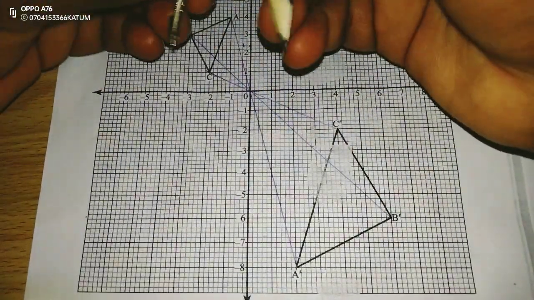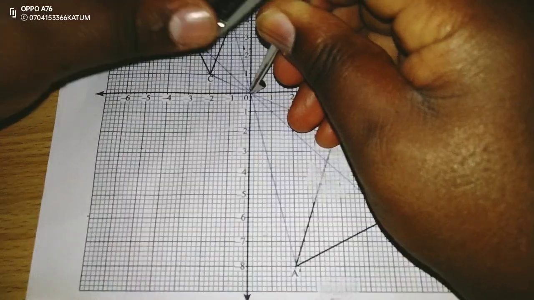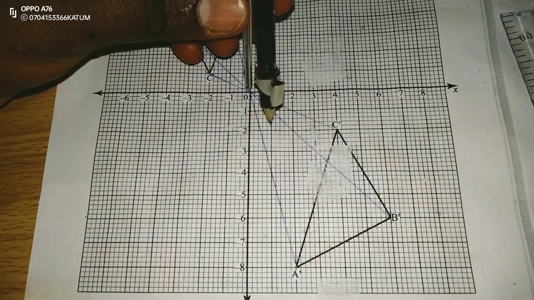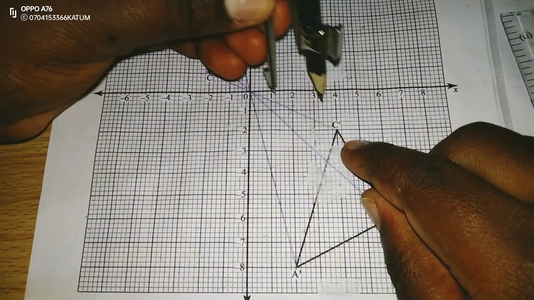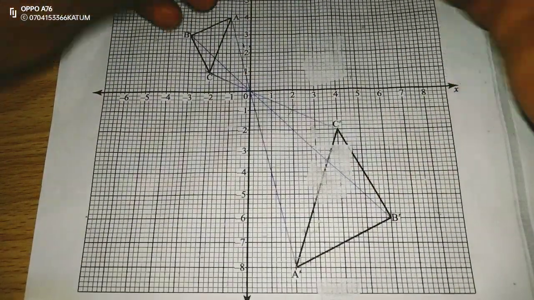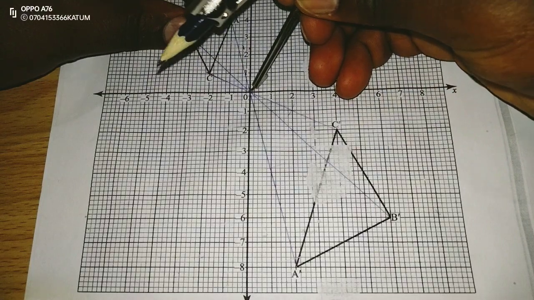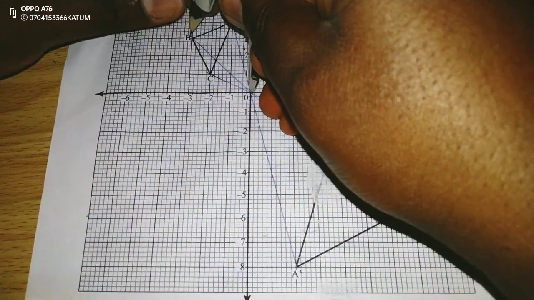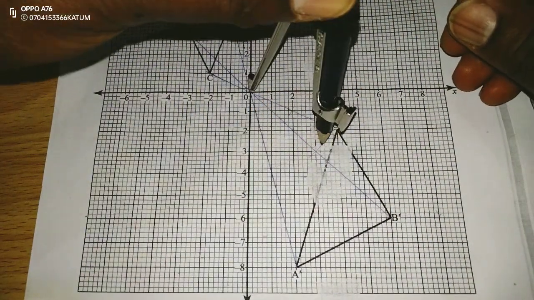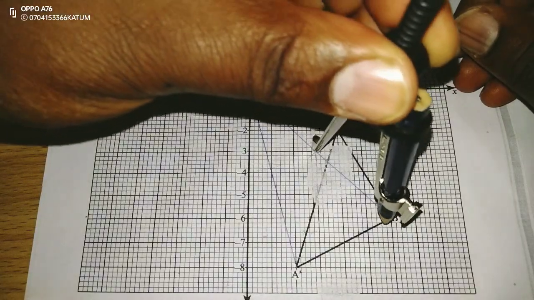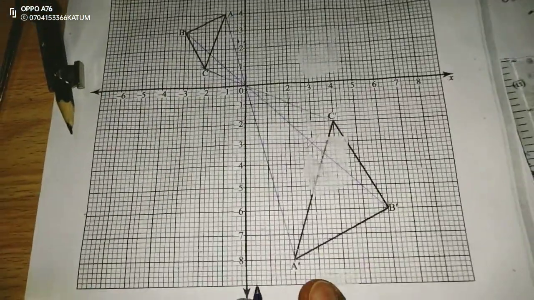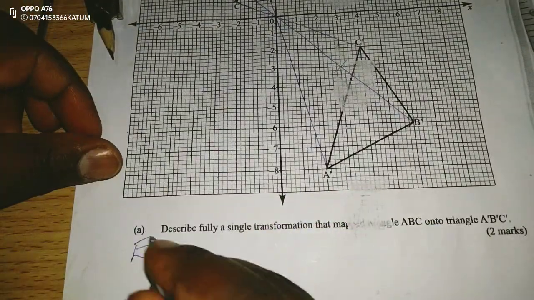Therefore, we can again consider C and C'. From C to the point of meeting, let me count the proportions until the other side. You can see 1, then standing here 2, until we see where C' is. We can also confirm with B, from the origin to where B is. Then we count the proportions on the other side. I can see 1, then standing here 2, we reach where B' is. Therefore, we can conclude that this is an enlargement, first of all.